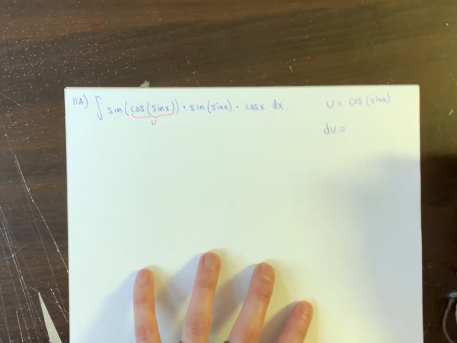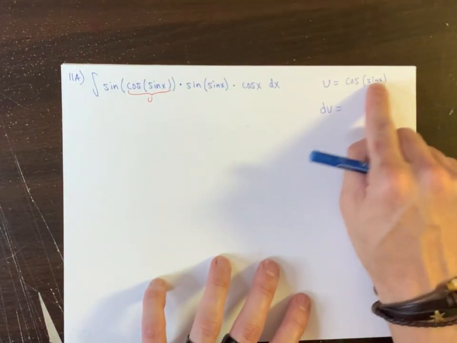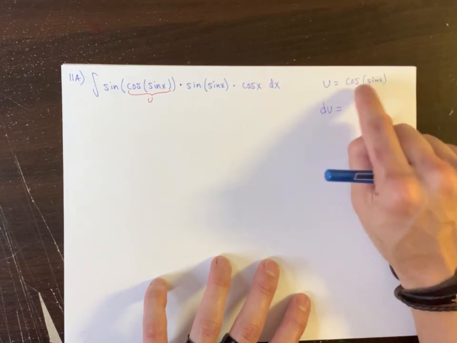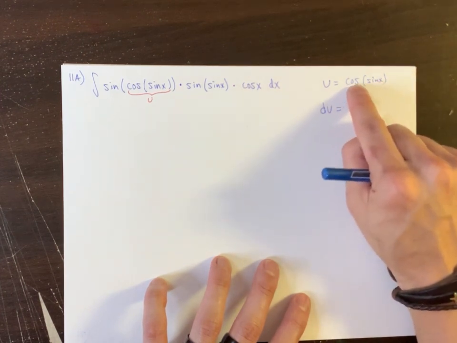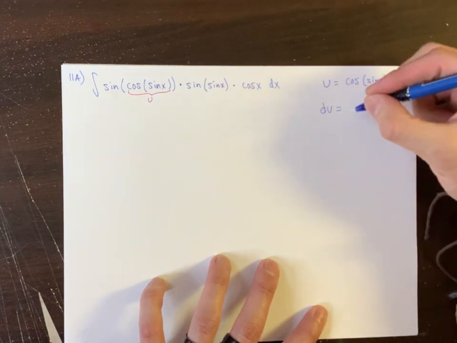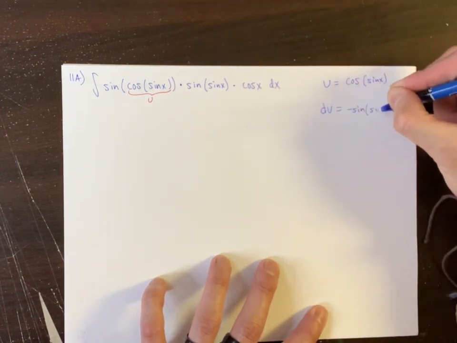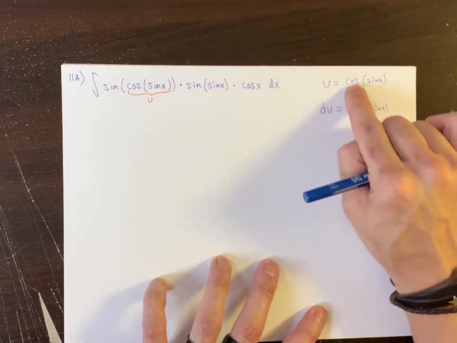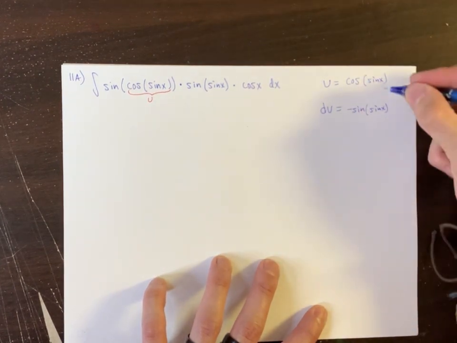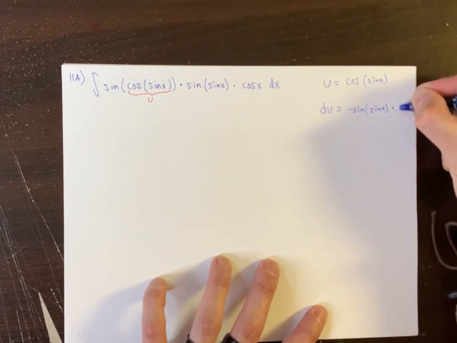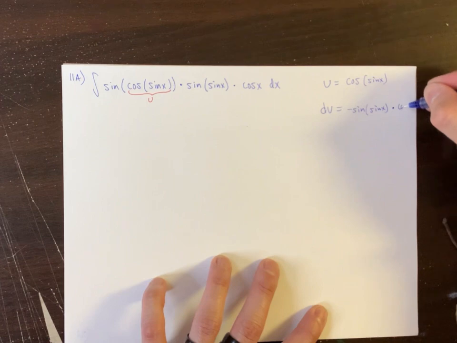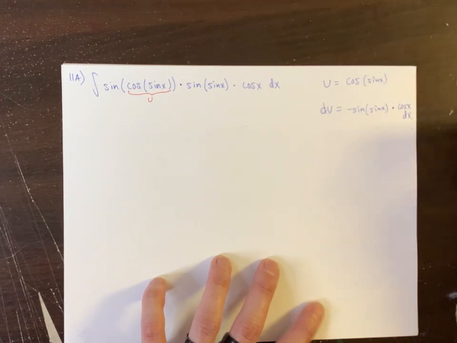Now let's take the derivative of this. So this has layers. First you take the derivative of this, and then you take the derivative of that. When you take the derivative of cosine, it's going to be negative sine, but the angle stays the same, right? When you're working on the outer layer, that stays the same. It's just then when you're done with the outer layer, you then multiply by the derivative of the inner layer. And the derivative of sine is cosine x, and just add on a dx.